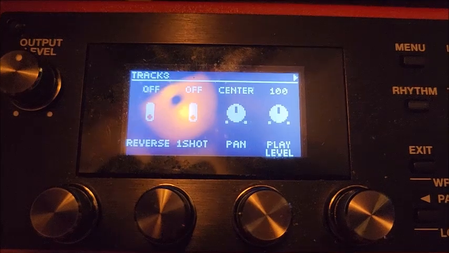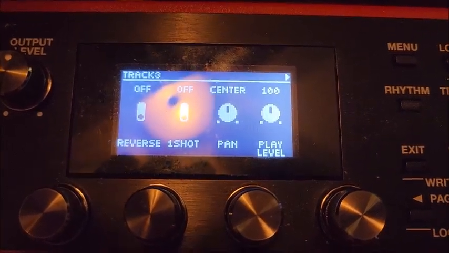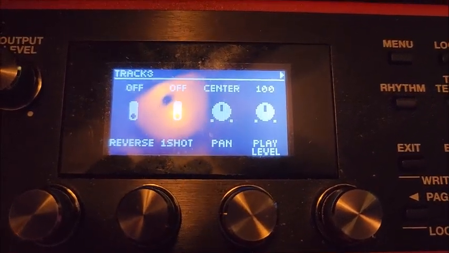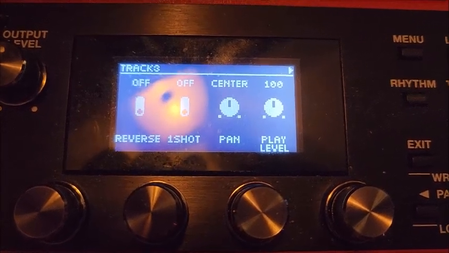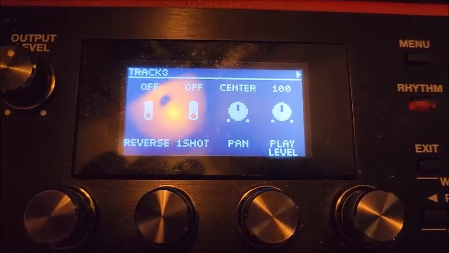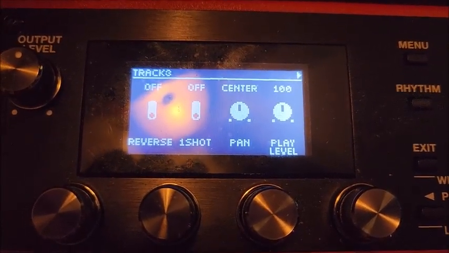But the worst thing is the synchronization is off. It loses the synchronization too, so it doesn't even matter if I try to reset the volumes and the panning and the one shot to where I want them. The synchronization is still off. So I basically have to hook it up to the PC to restore my backup file to get it back.